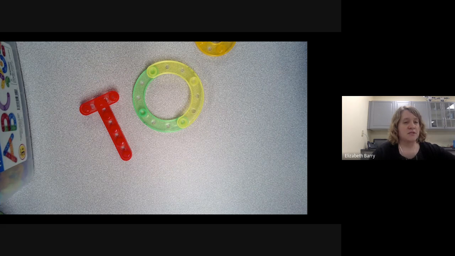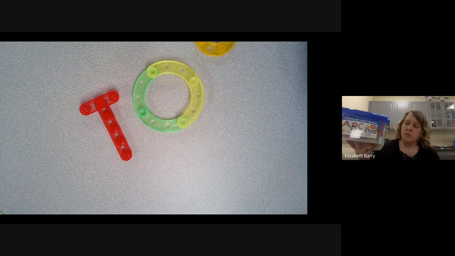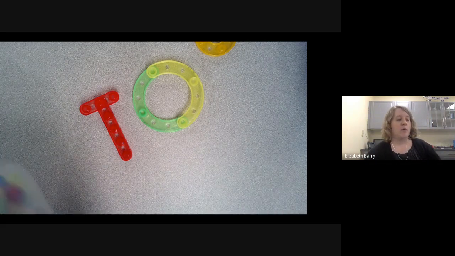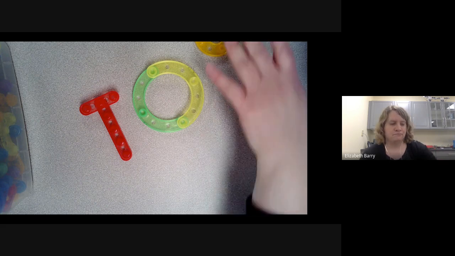And these come in a big set like this, so you get a whole bunch to build together. But we have a lot of different things approaching typical skills in a different way.